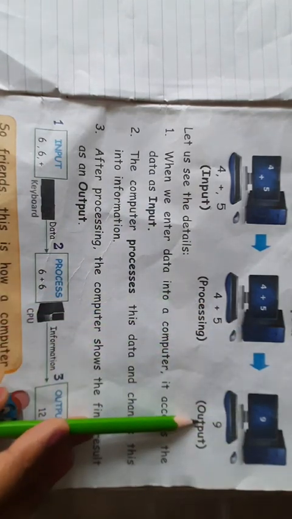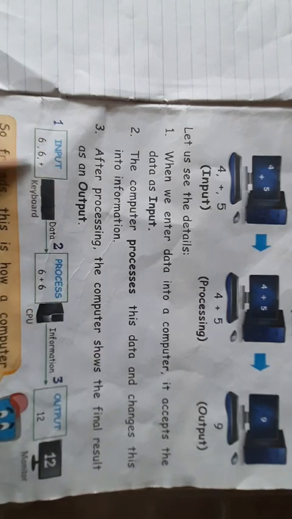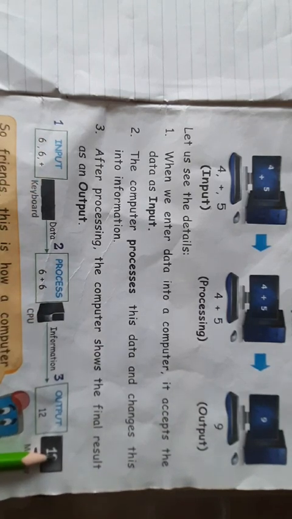So the same thing is here, only the difference is I have taken 2 plus 2, they have taken 4 and 5. So this is the same thing, 4 and 5 is input, they are working on it, that is processing, and the result is output. You can see here also. Diagrammatically, they have shown it to us.